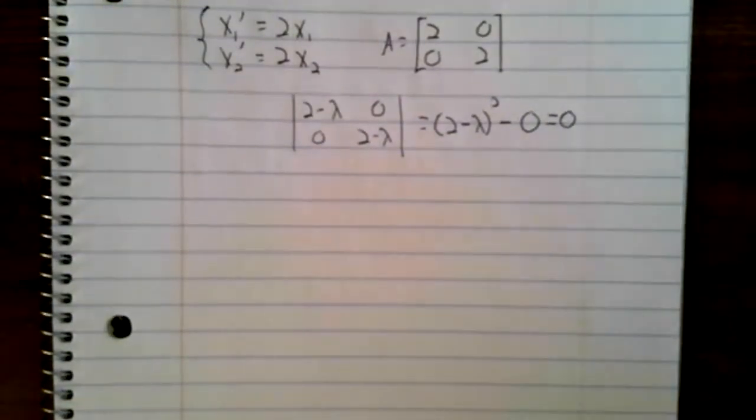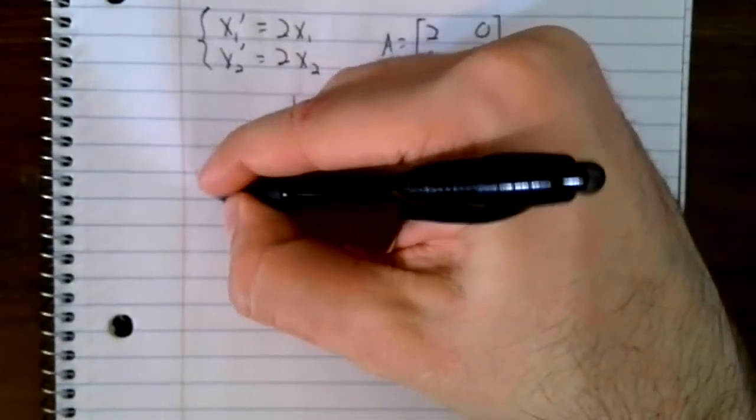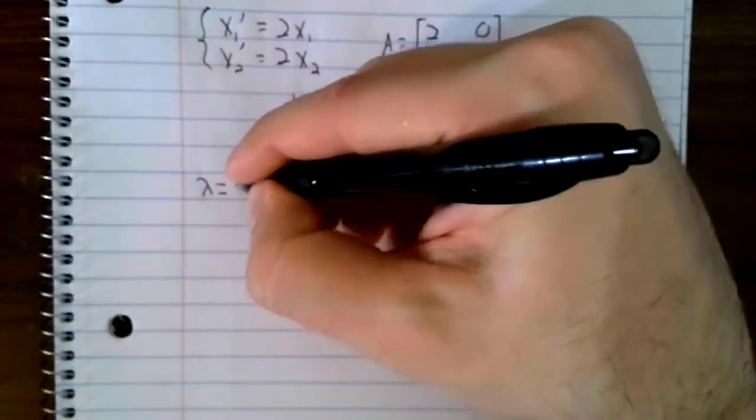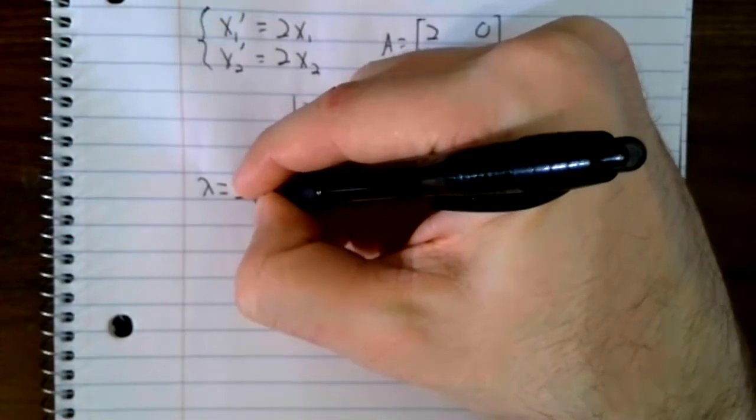We see that there is only one eigenvalue.